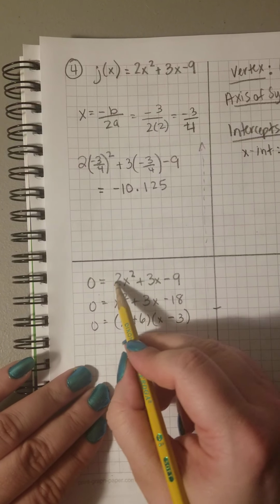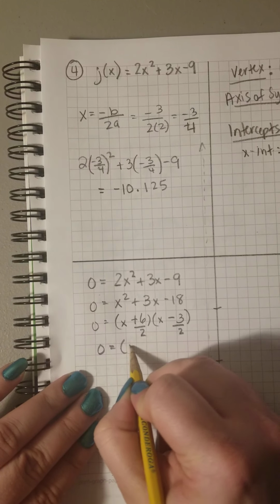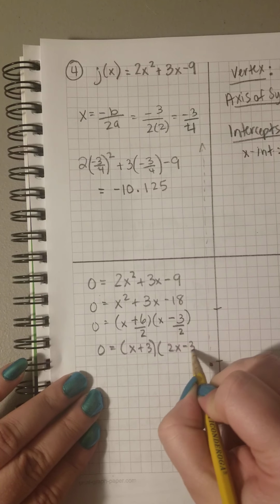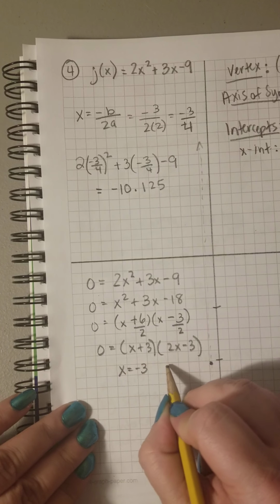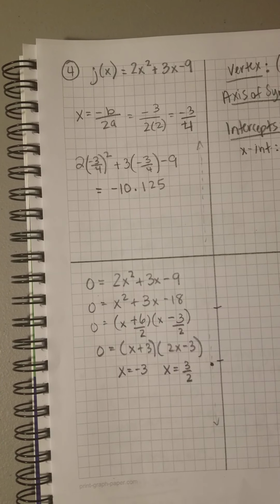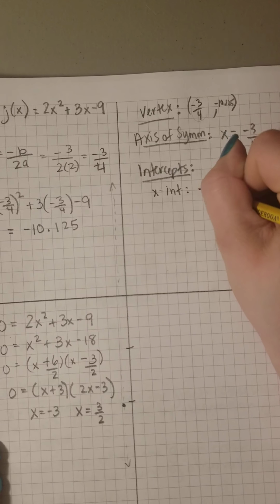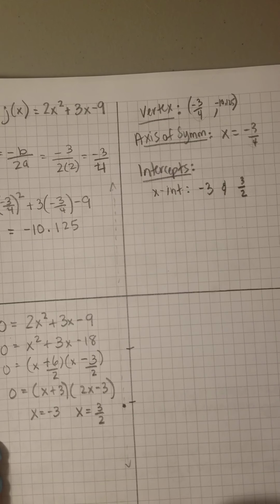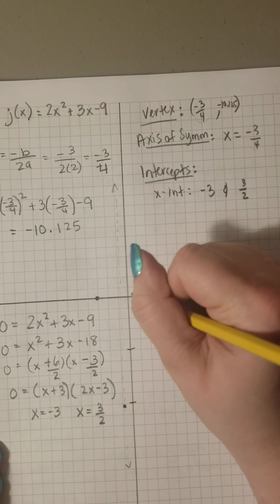I get to this point, I made it disappear by multiplying, and make it reappear by dividing. So 0 equals x plus 3 and 2x minus 3, because these do not divide evenly. So either x is negative 3, or x is 3/2, or 1.5. So one of my x-intercepts is going to be at negative 3, and the other one is going to be at 3/2, or 1.5. So negative 3, and 1.5.